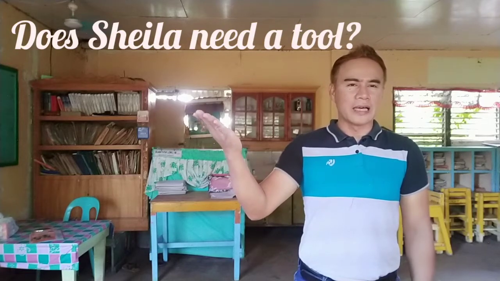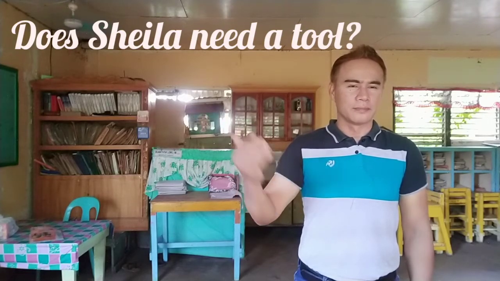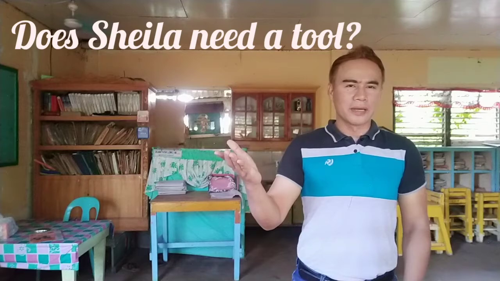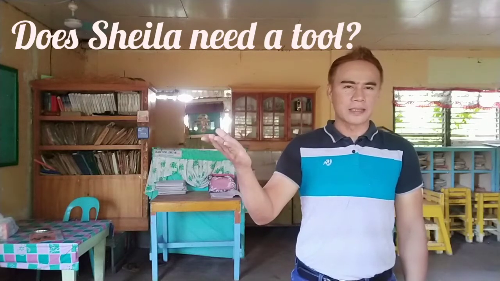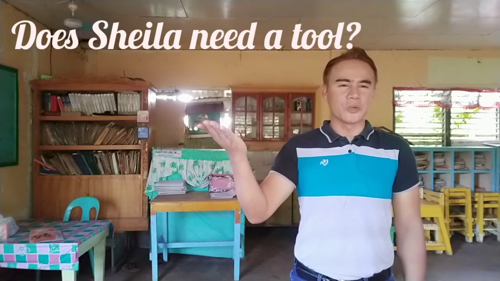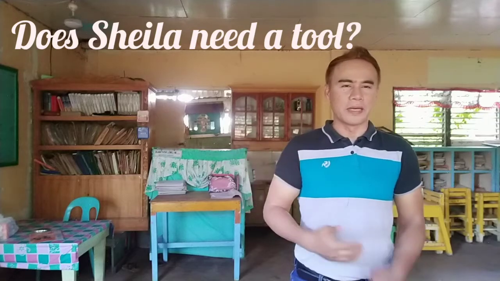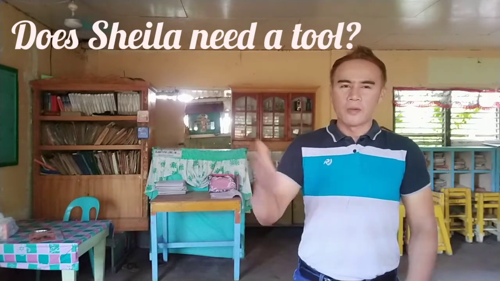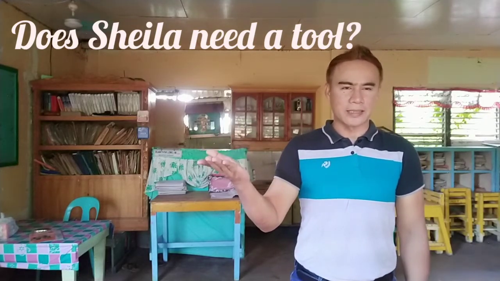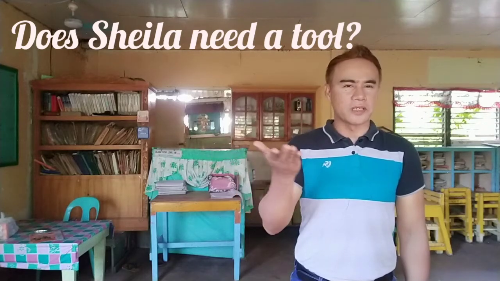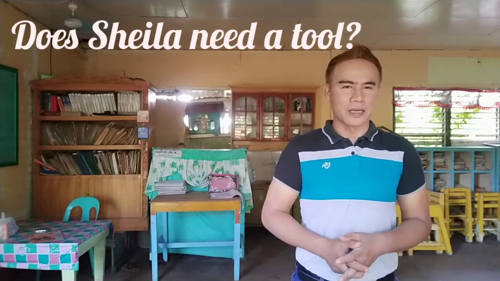And if you use these verbs in an interrogative sentence, then the main verb should always be in the base form. Say for example, does Shella need a tool? You notice that the word does is used as an initial word in a sentence, and the main verb is in the base form. And why do we use does? We use does because our subject Shella is singular.